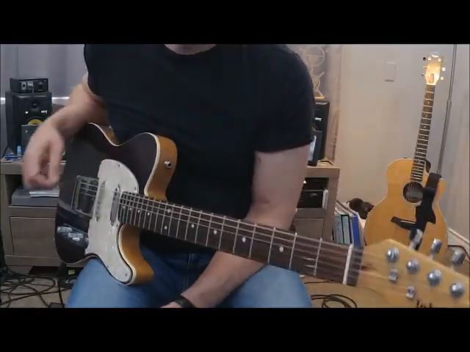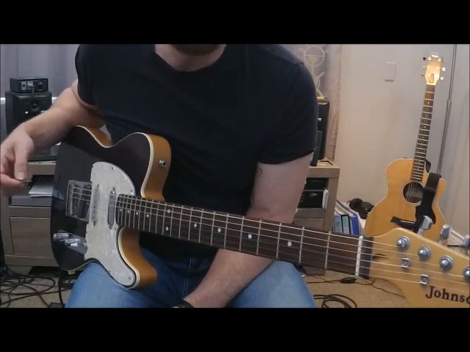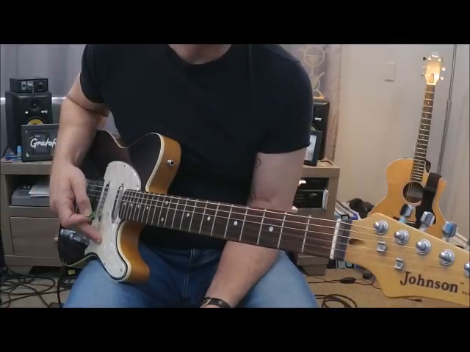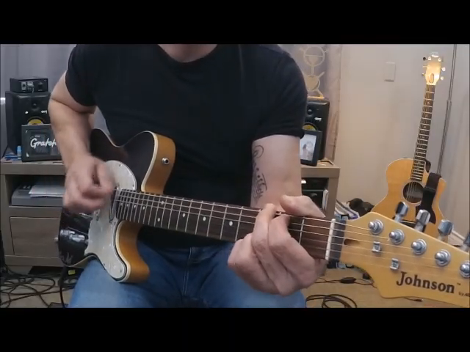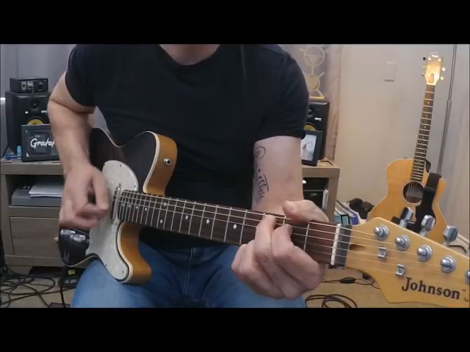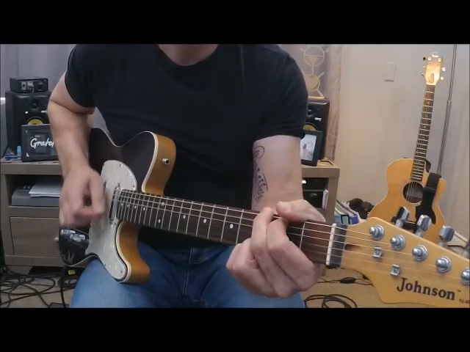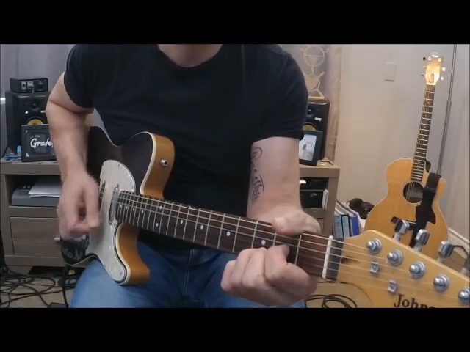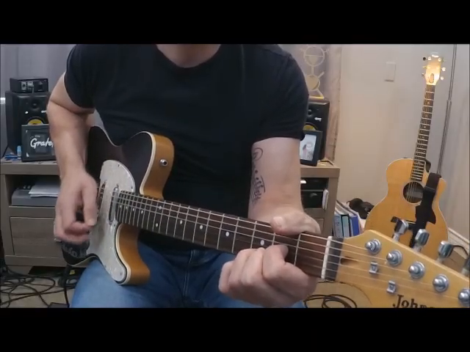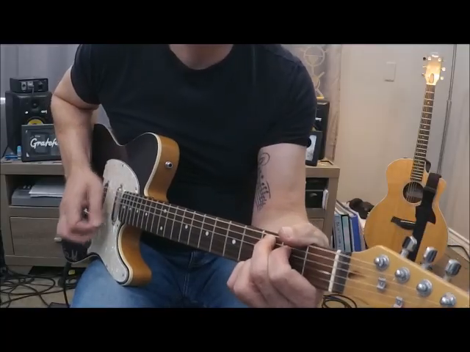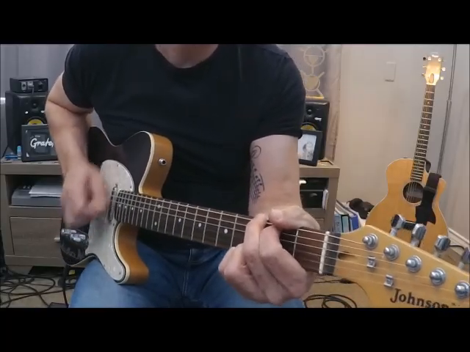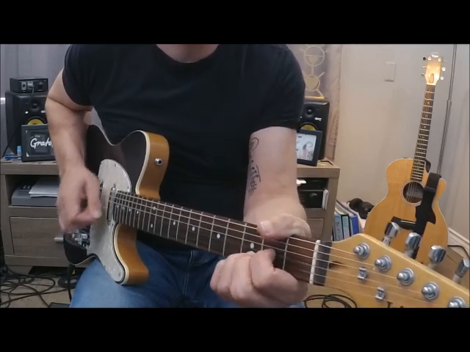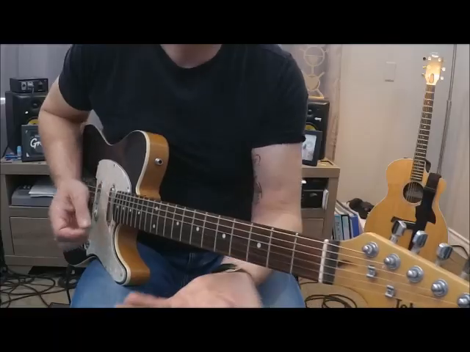Okay. So an example of doing a G major kind of thing, Don't Rock the Jukebox is a great example. G, C, C, G, C, D, G, C, G. So that's just one example.